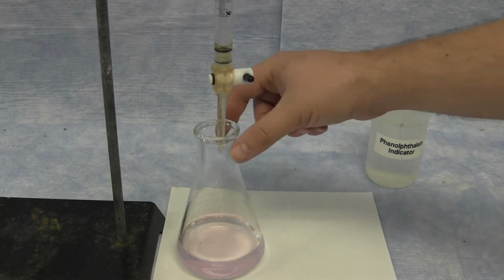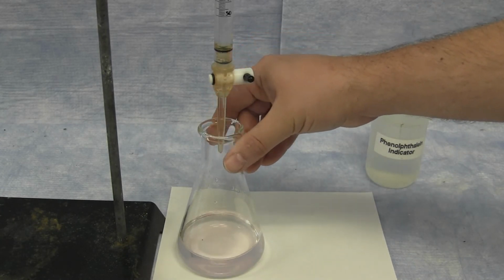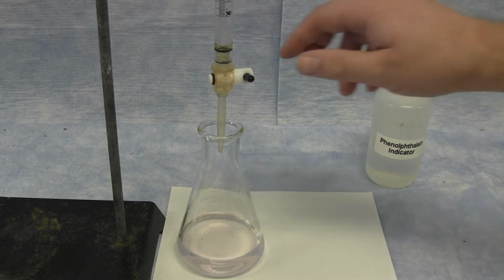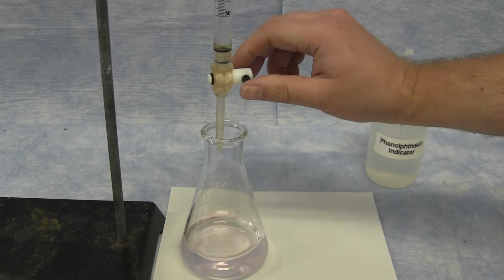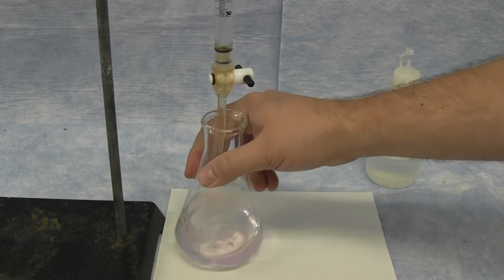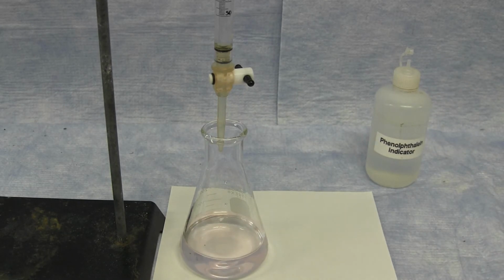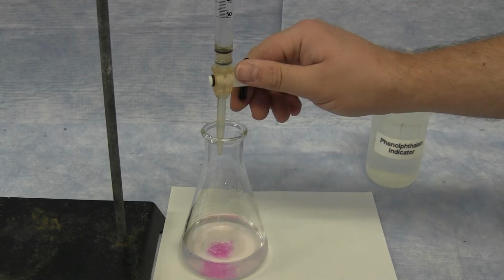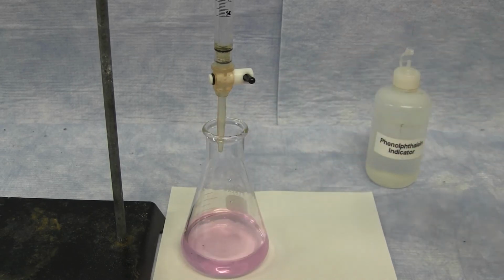Again, you want to aim for a very light pink color. This is the point where all of the sodium hydroxide has reacted with the potassium hydrogen phthalate, or with the acid in the flask. And now the additional base is causing the indicator to change to the pink color.